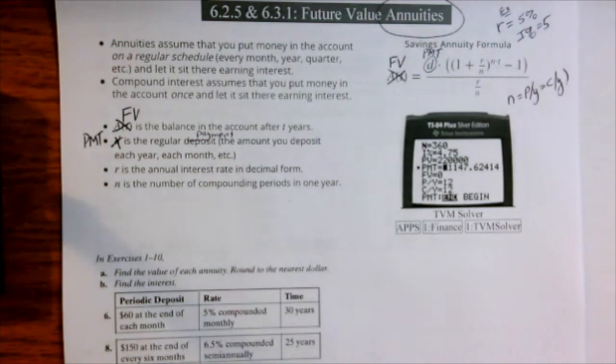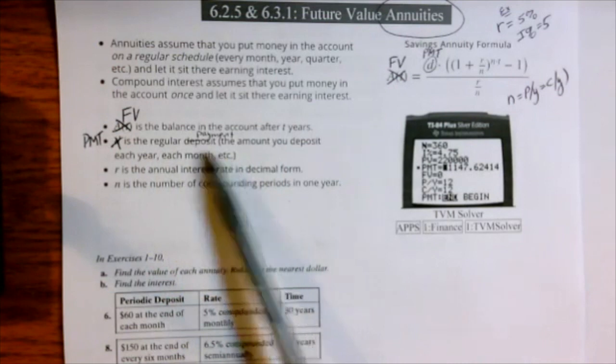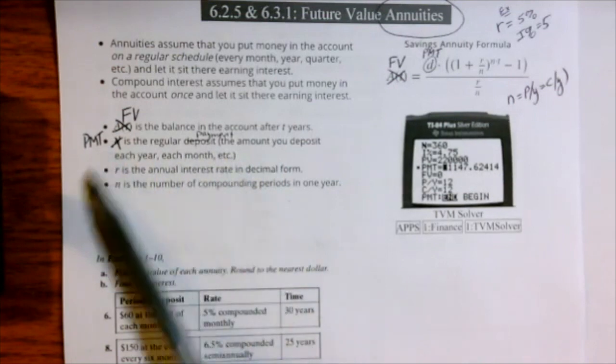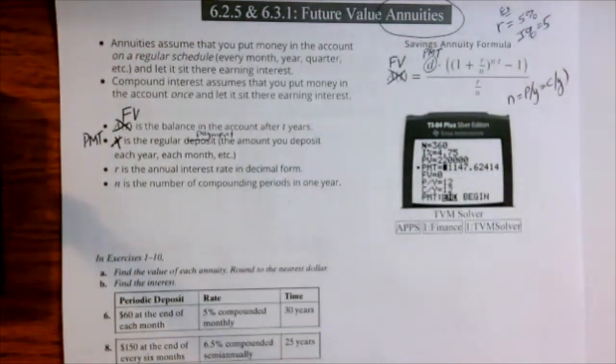Whereas if you were making a payment on a loan, then it would really be a payment. So I guess they're calling it deposit because that's a word that we use in economics and finance. And it's the amount you deposit each year, each month, and so on. We're just going to call it the payment. And these others have not changed from our earlier formulas in meaning.